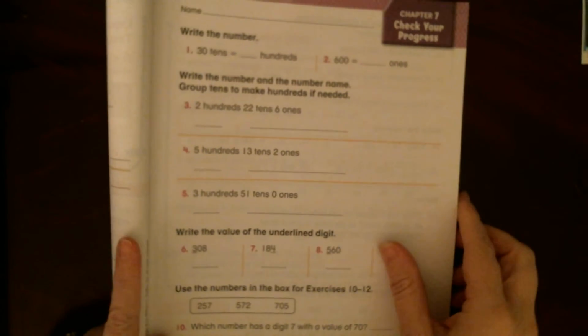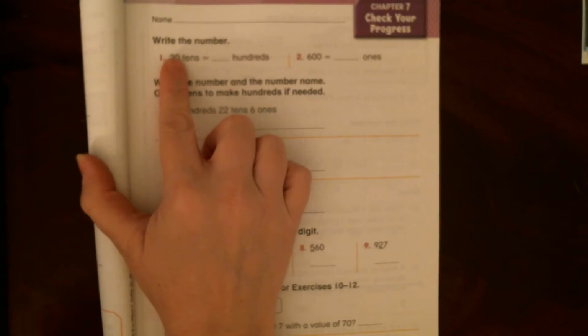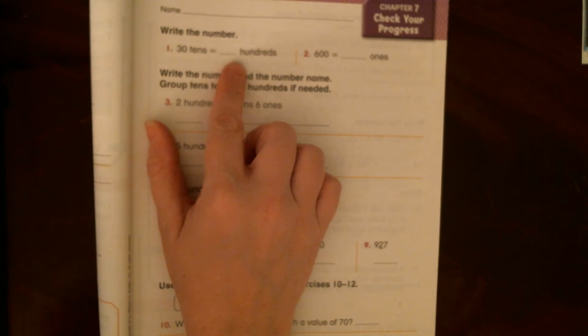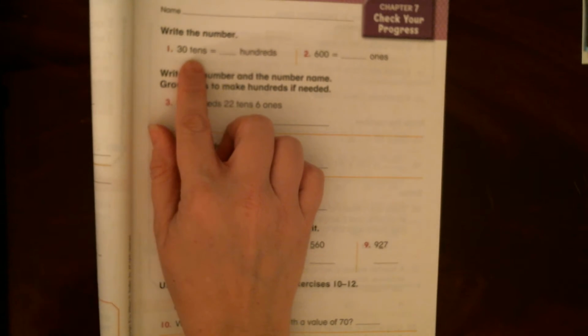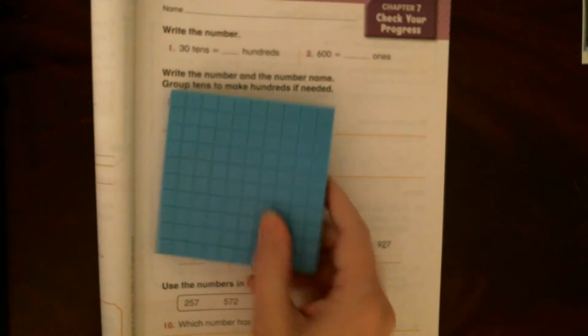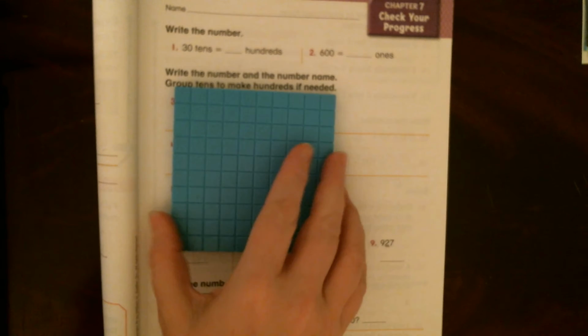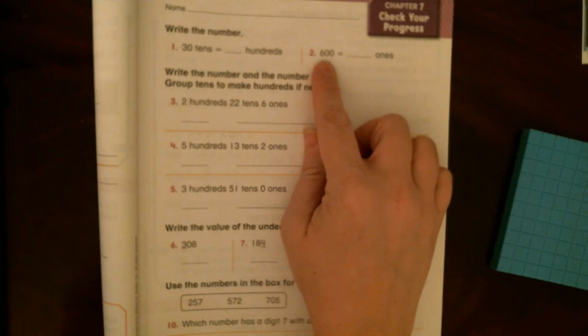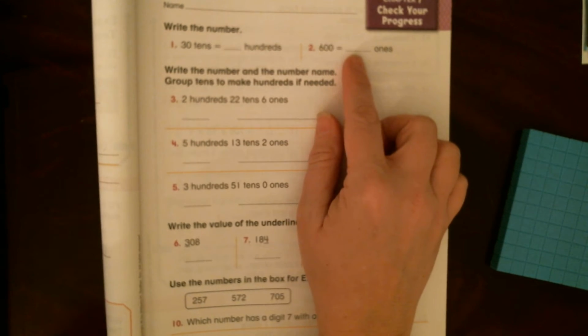All right, so today in math, like I said, you're taking a quiz. You need to work on this independently. Your parents should not be helping. I need to see what you know so that I can see if I need to reteach some things, okay? Here you're going to write the number that's missing. If you have 30 tens, how many of those hundreds flats can you make? Remember, how many of these can you make? If you have 600, how many ones will that make?